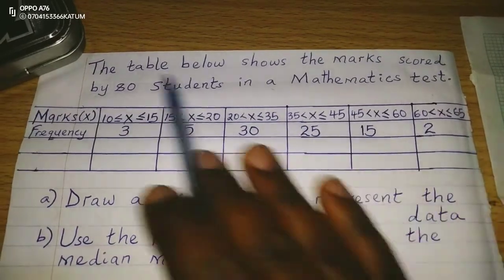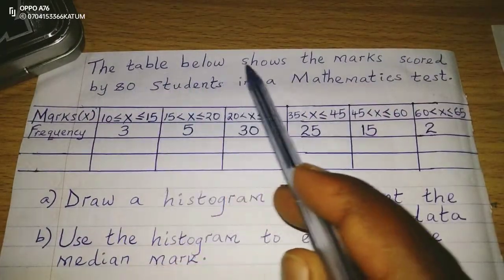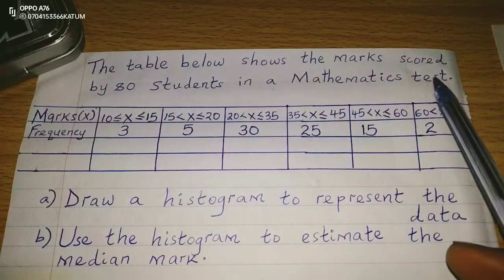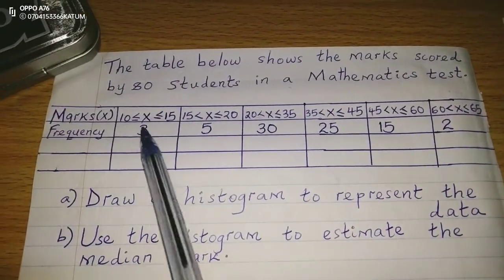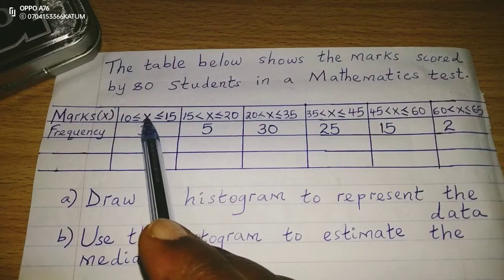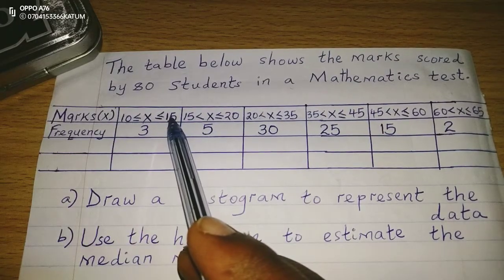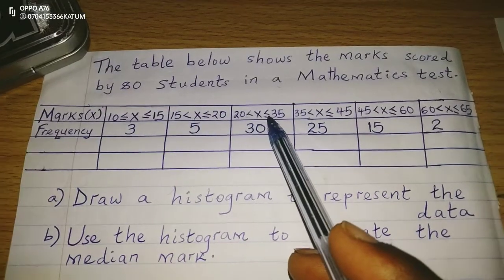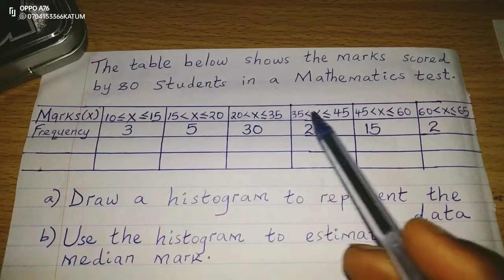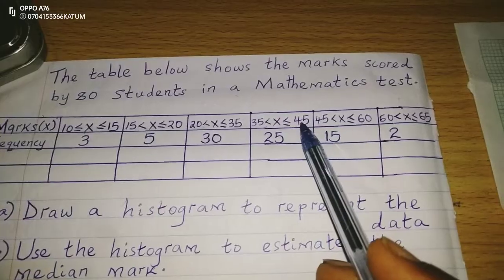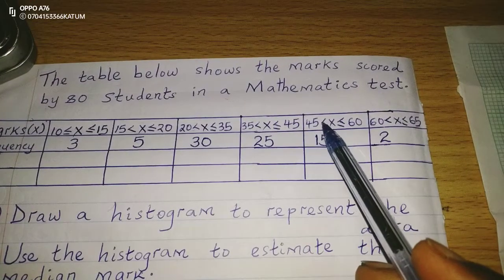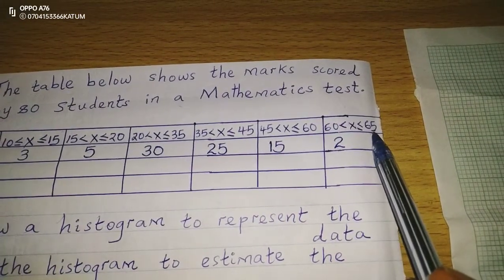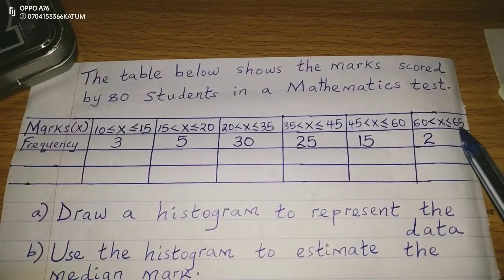We are given a question which says that the table below shows the marks scored by 80 students in a mathematics test. Then we have the marks X. Now the classes are given here. The first class is from 10 to 15 and including 15. Then from 15 to 20. Then from 20 up to and including 35. Then from 35 up to and including 45. Then from 45 to and including 60. Then from 60 to 65. That is the marks scored.